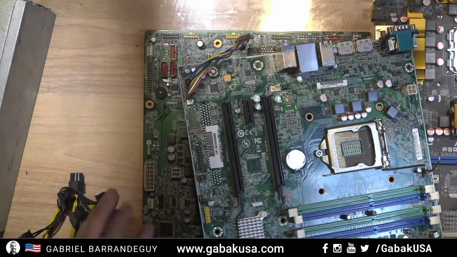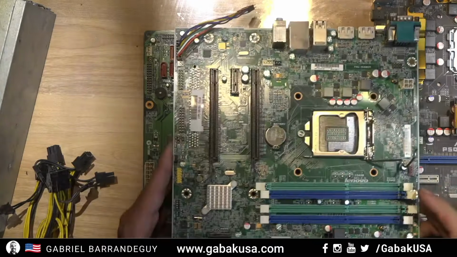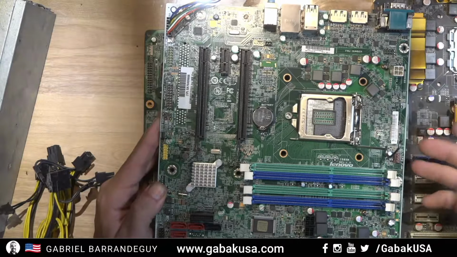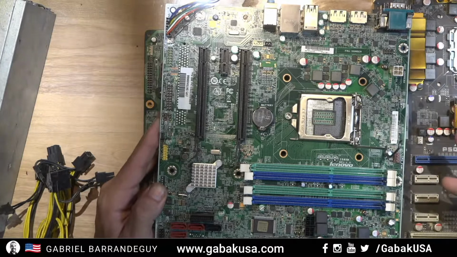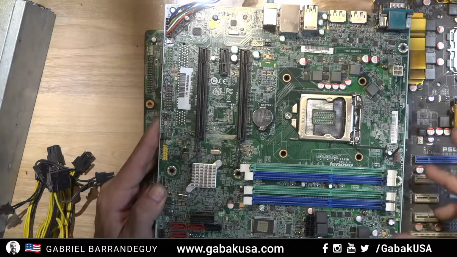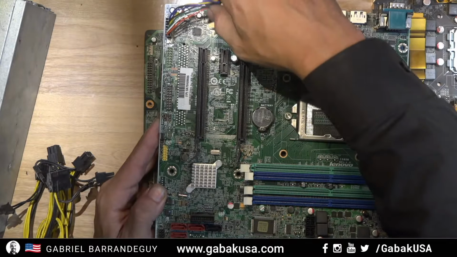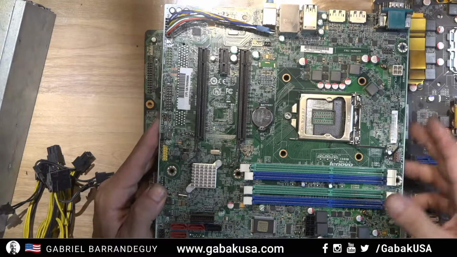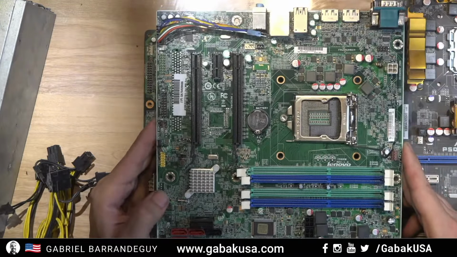I always remember when you are working with motherboards, try to discharge yourself, touch something that is made of metal that will be grounded, otherwise the static will damage your motherboard. Or use gloves, like I mentioned before in my other videos.